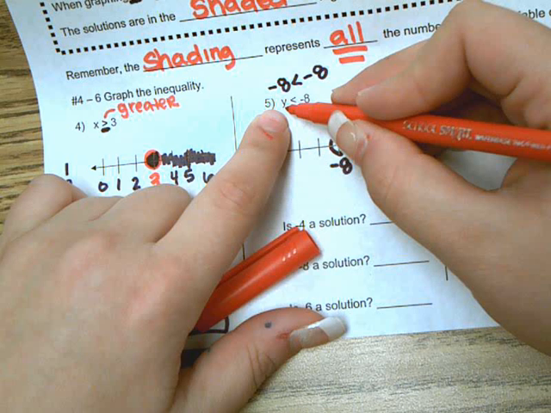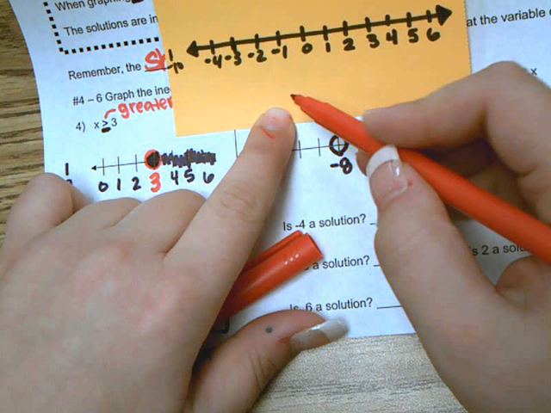So I need to shade where all the numbers are that are less, because the inequality sign is going away from the y, and the y represents all the numbers y can be. So I need to shade where all the numbers are that are less.